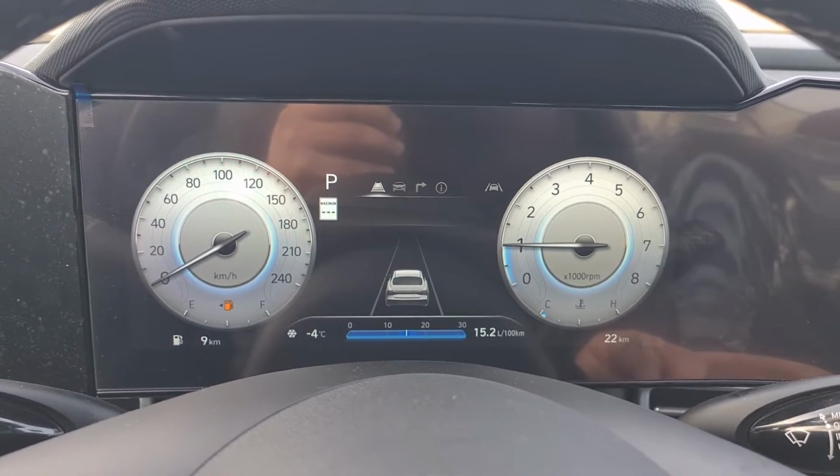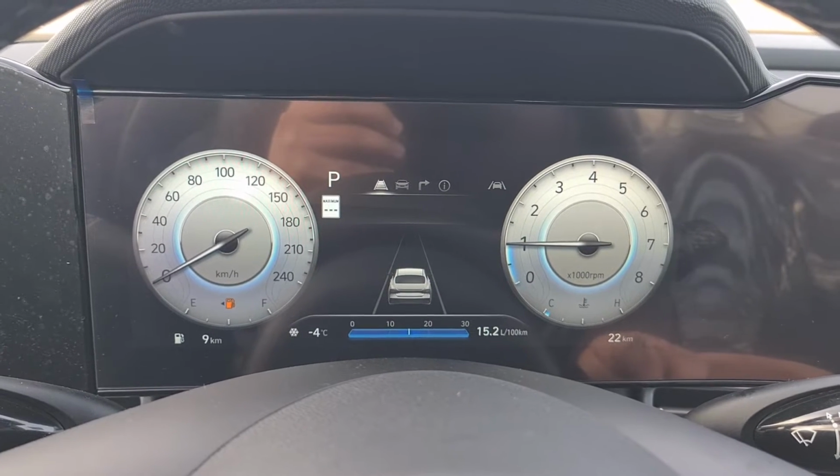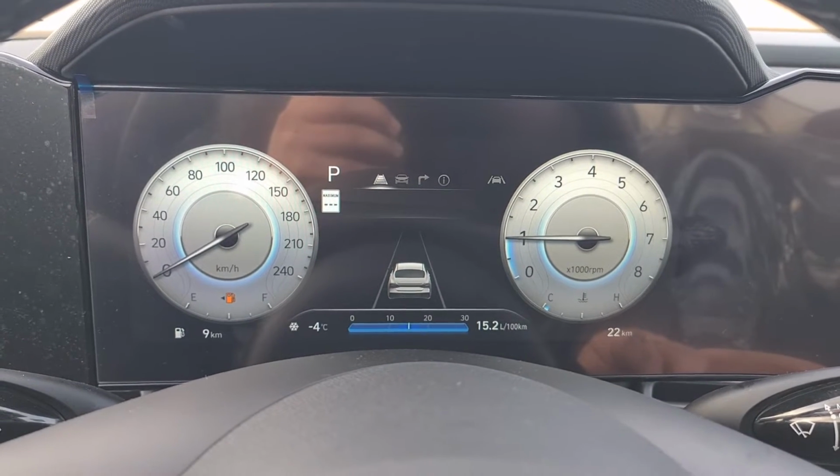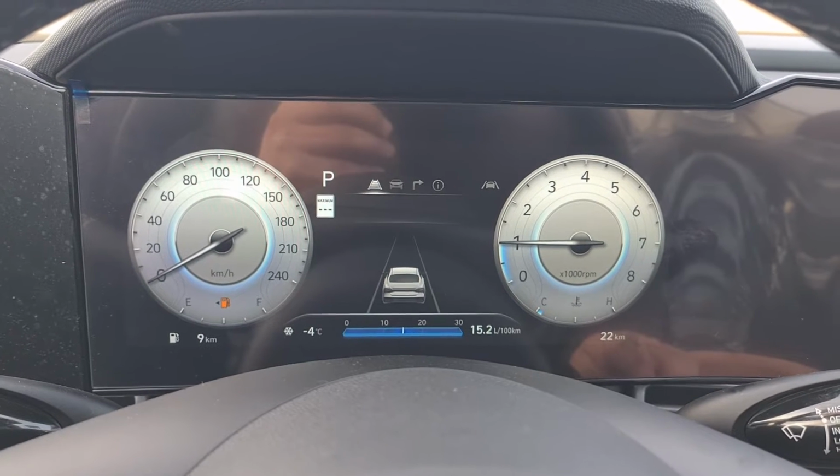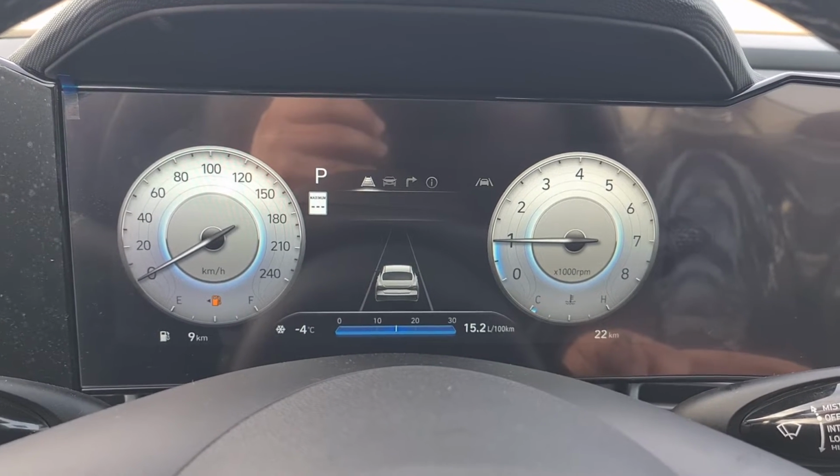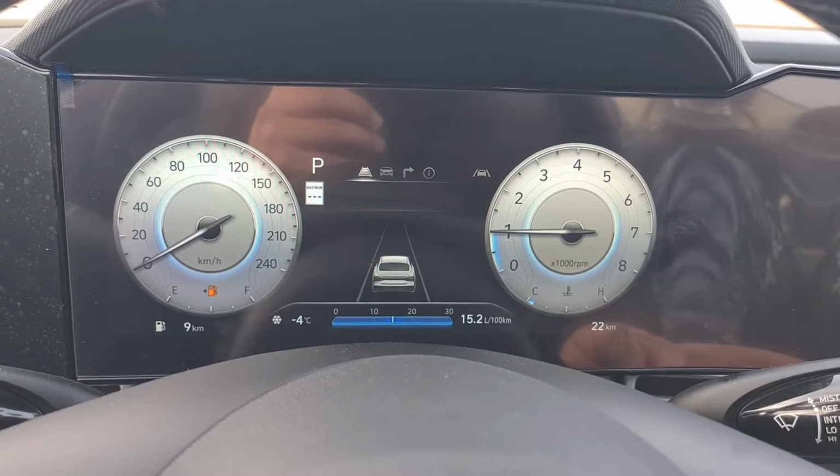I am going to show you how to change the digital cluster from the traditional way to the digital way. Let me show you how to do this.